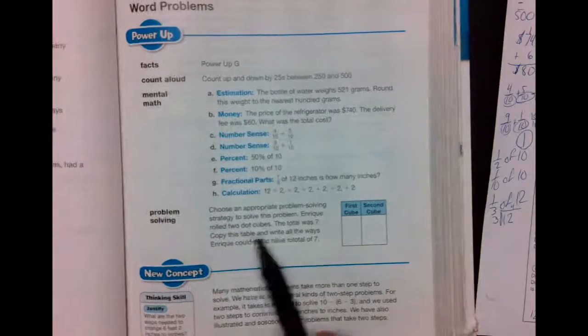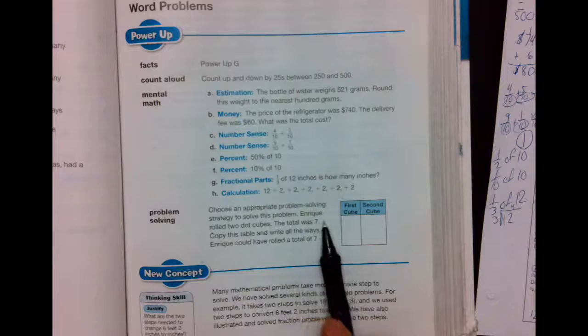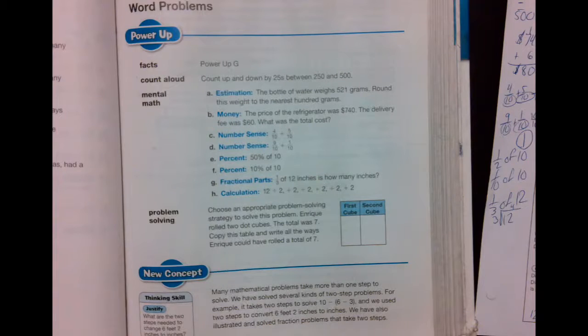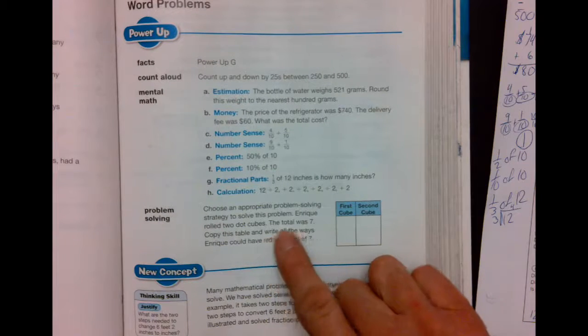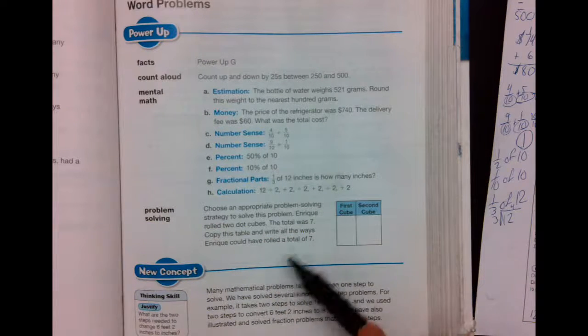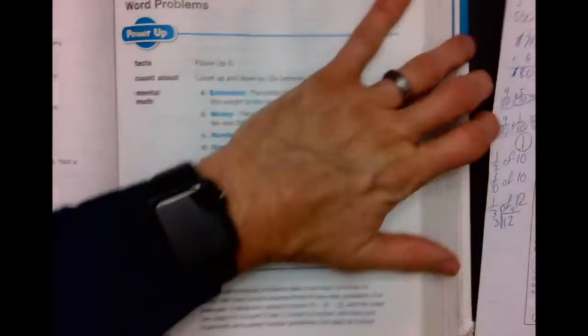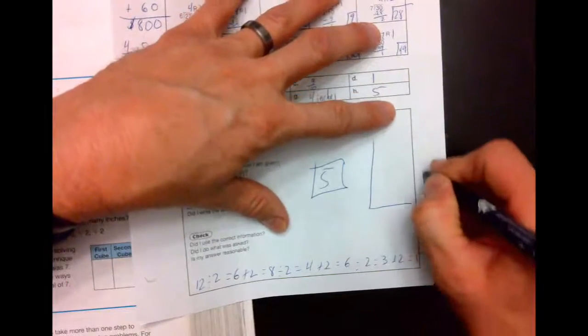Problem solving. Problem of the day. Using an appropriate problem solving strategy to solve this problem. Enrique rolled 2 dot cubes. We call those dice. Book always calls them dot cubes. I always call them dice. The total is a 7. Copy the table and write all the ways that he could equal a 7. 7 is one of the ones that you can equal the most. A 12 you can only equal one way, a 6 and a 6.